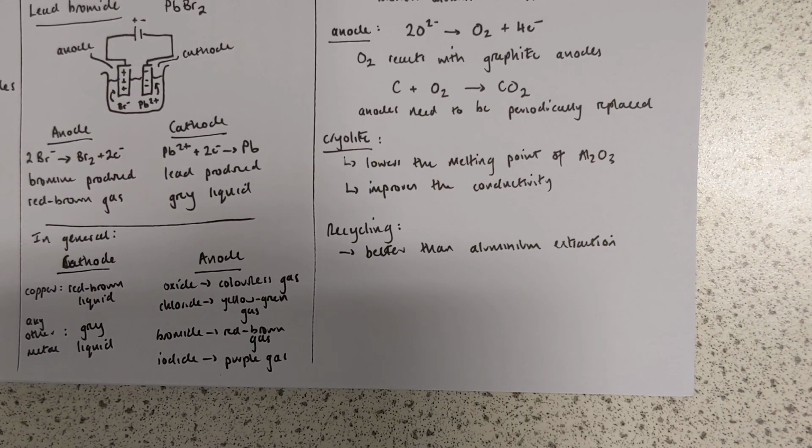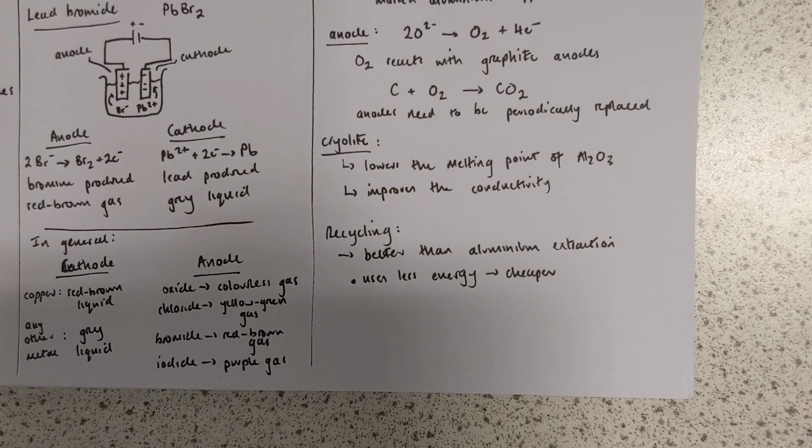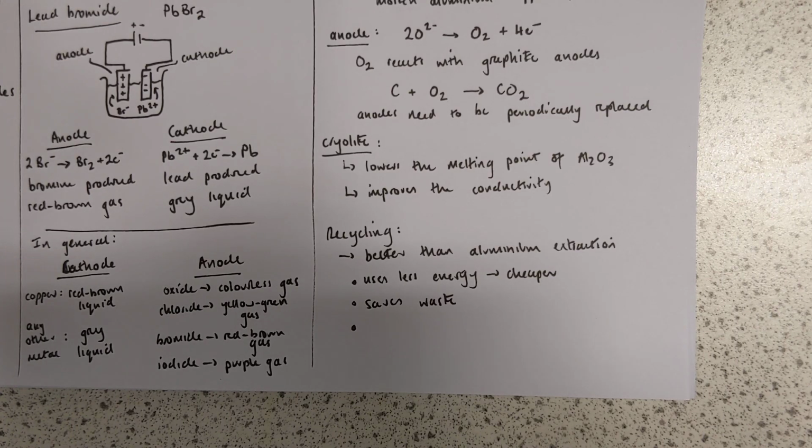The first advantage is that it uses less energy to recycle aluminium than extracting it with electrolysis, which makes it cheaper. It also saves waste from the digging up of bauxite from the Earth's crust, and also preserves our natural resources of bauxite and stops it from running out.